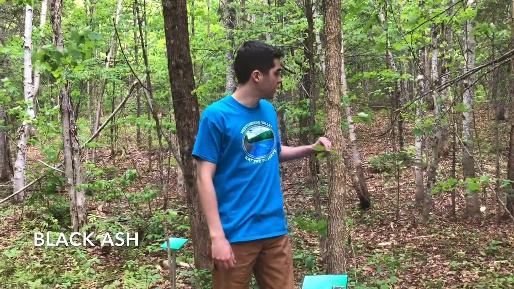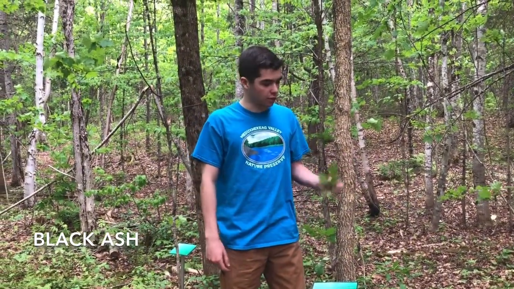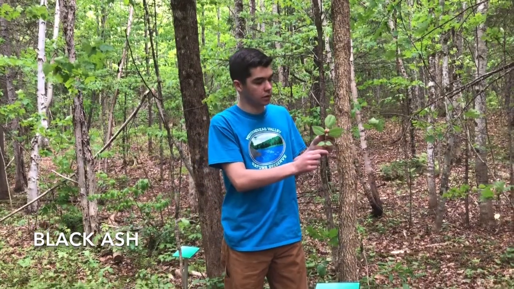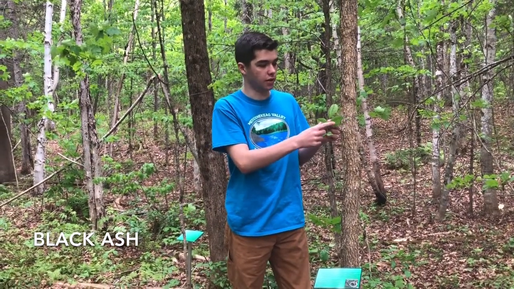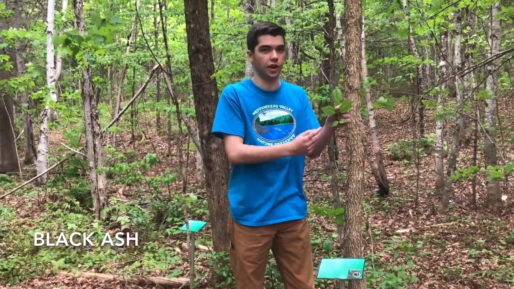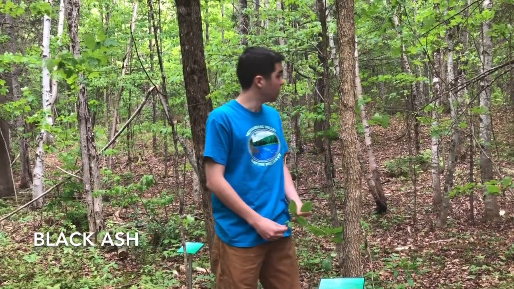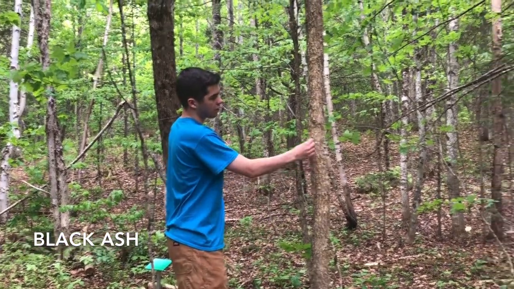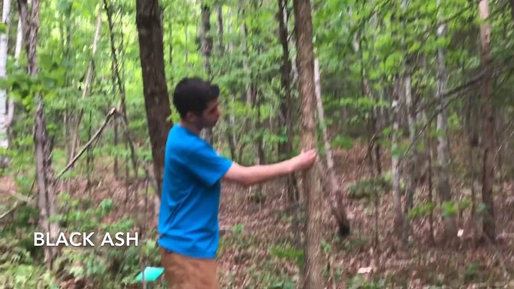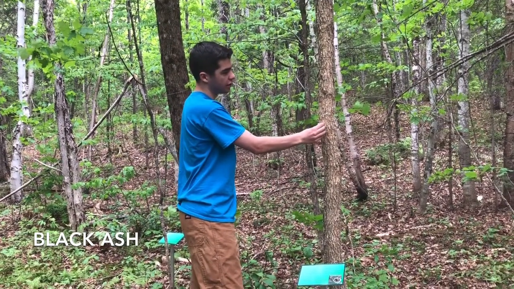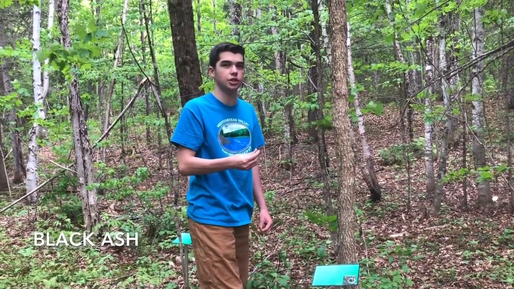And this one right here is a black ash. If you look at this one's leaves, like I said, the lower ones are a lot smaller than the taller ones as they get higher up the leaf. If you look at this one's bark, it still kind of has those wavy ridges, but these pieces you can break off a lot easier, and they kind of have a spongy texture to them.